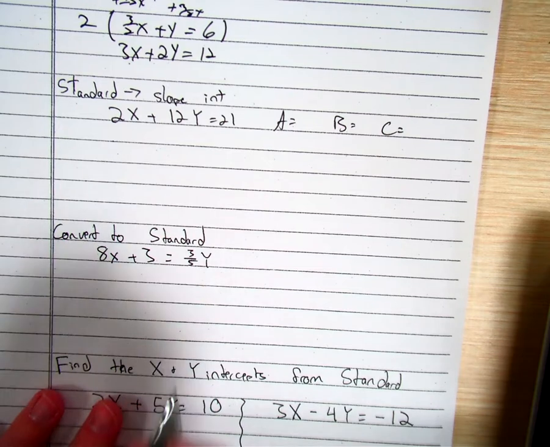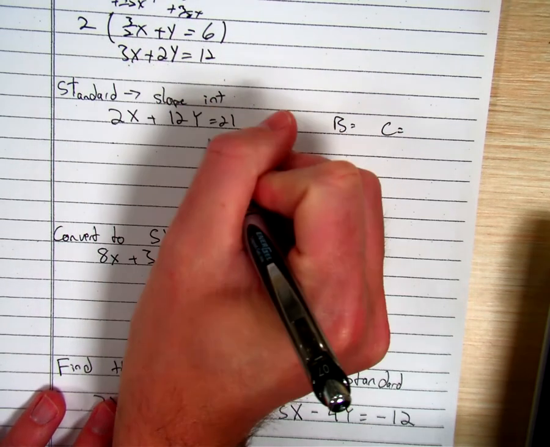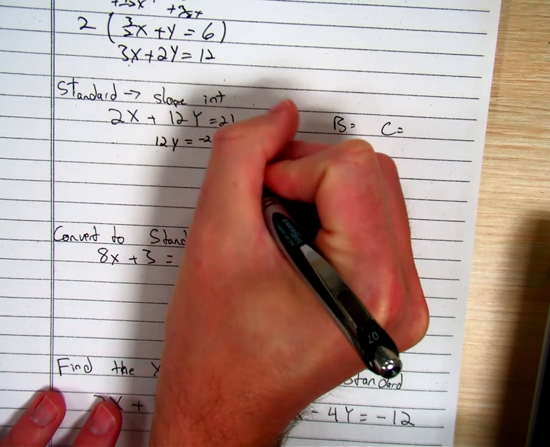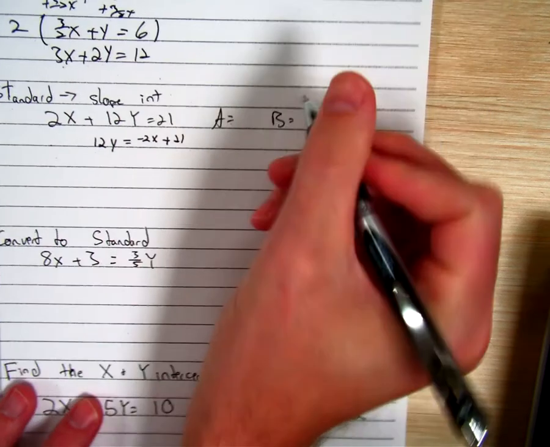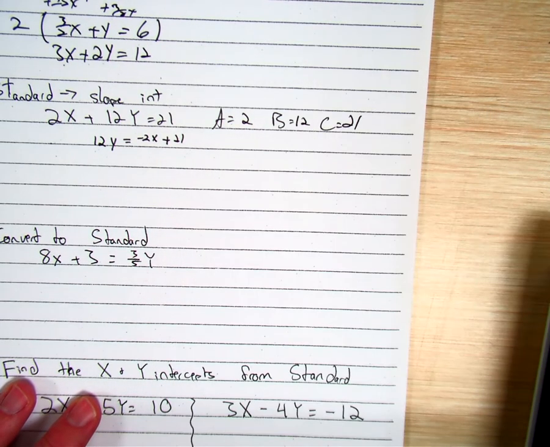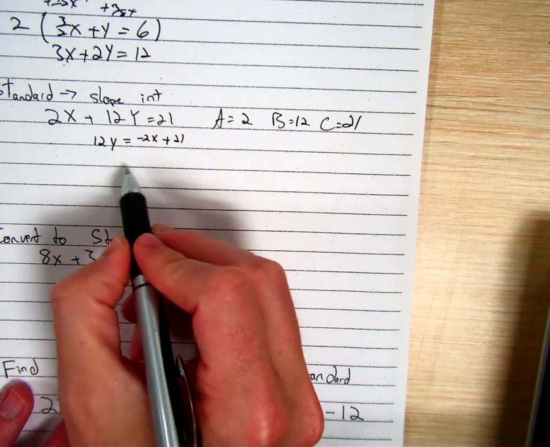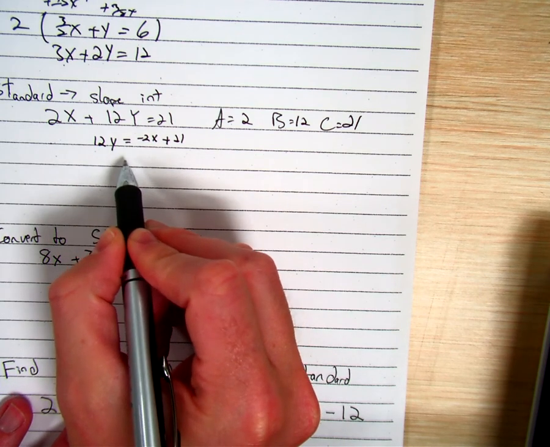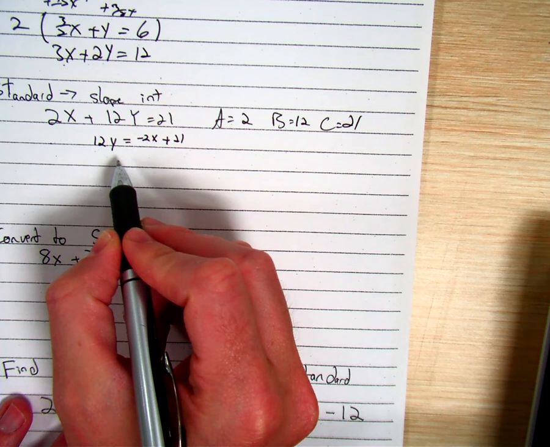All right, welcome back. Let's see how we did. Step 1, we're going to subtract the 2x over, so we have 12y equals negative 2x plus 21. Oh, I didn't put this in. A was 2, B was 12, C was 21. You guys are probably too young to know that joke. I don't even know if it's a joke, more of a meme.